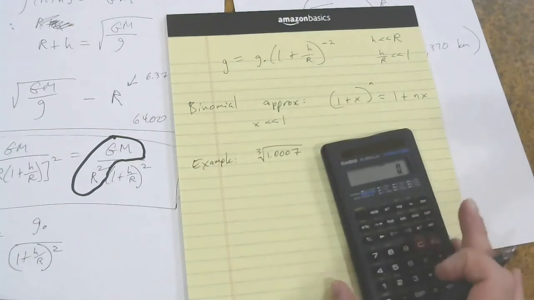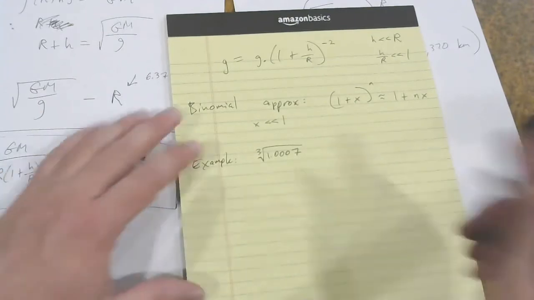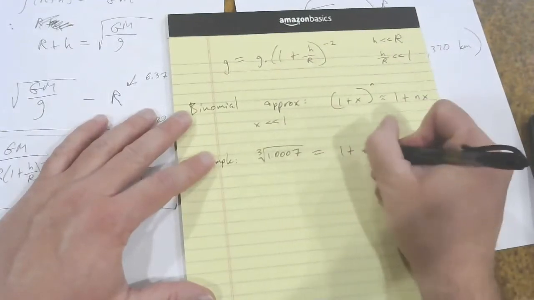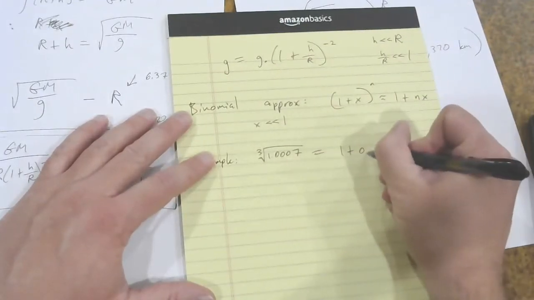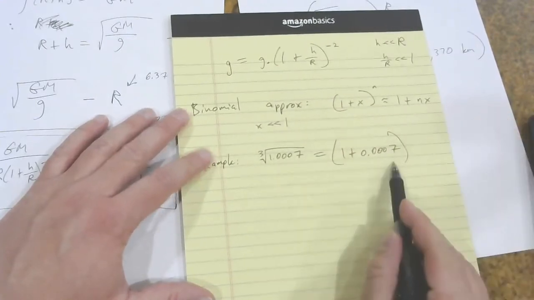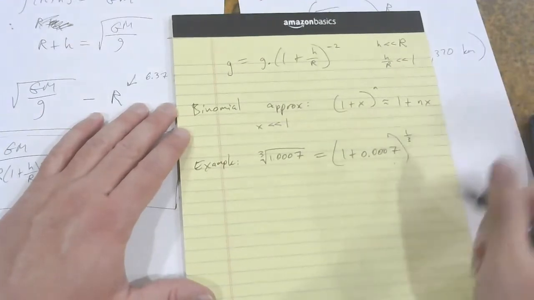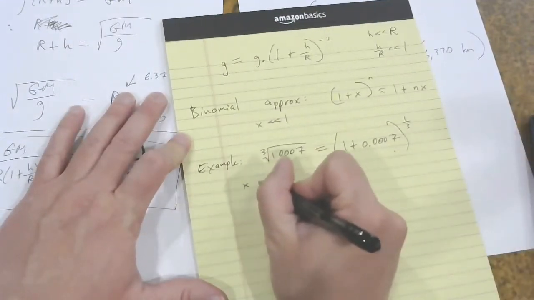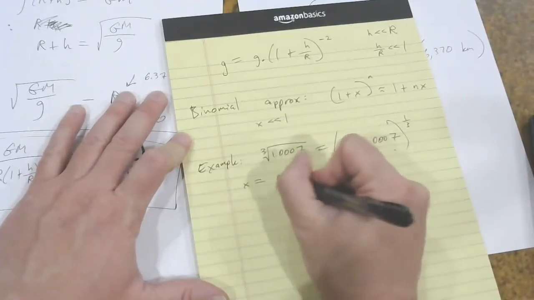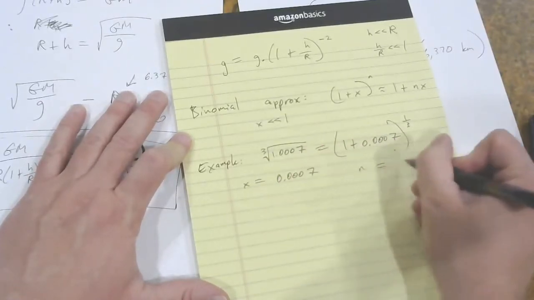We all have calculators now with many more features than the cube root button, but I can write this as 1 plus 7/10,000ths. This is the same as 1.0007, and I'm raising it to the 1/3 power. So here, my x is that small number 0.0007, and my power n is 1/3.